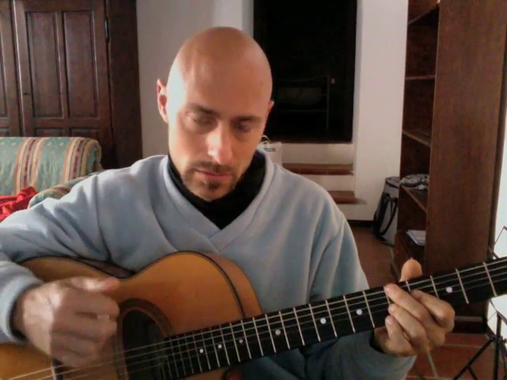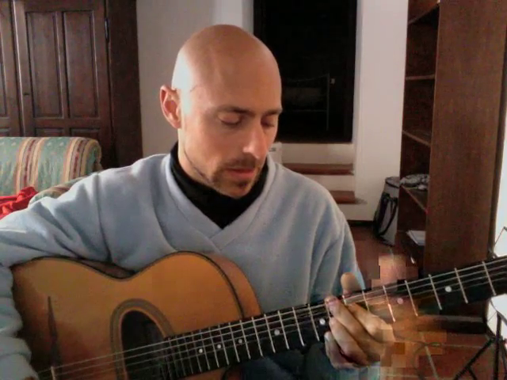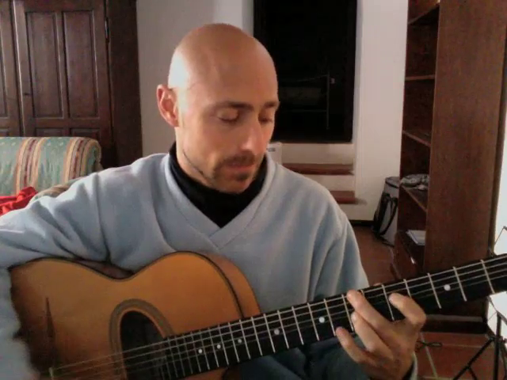And he does that by passing by A diminished, just a triad, then its first inversion C diminished, then this is the first inversion of the G major, which is G over B, back to A diminished, G, A diminished, and down to E flat 7.